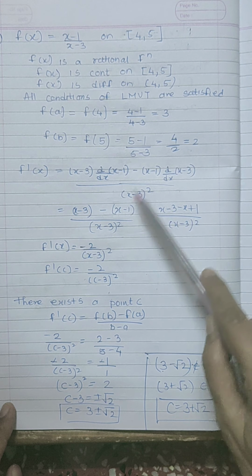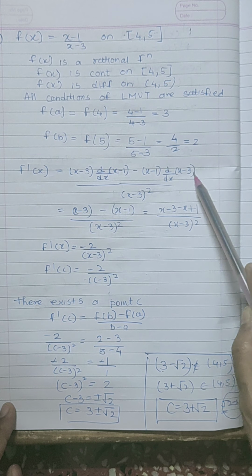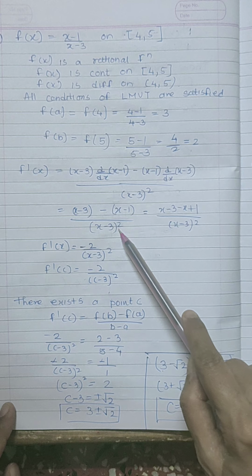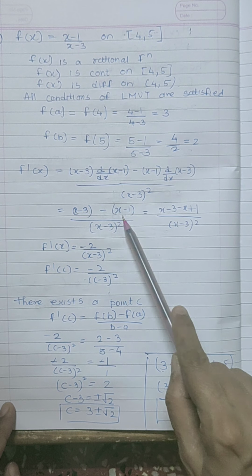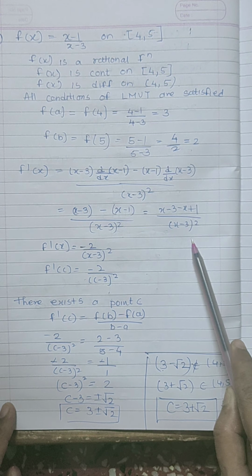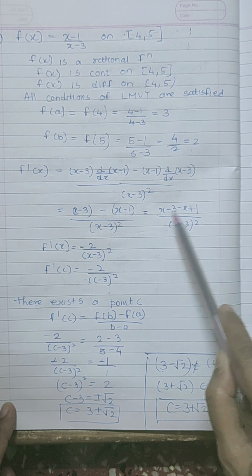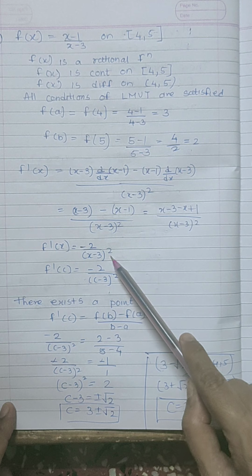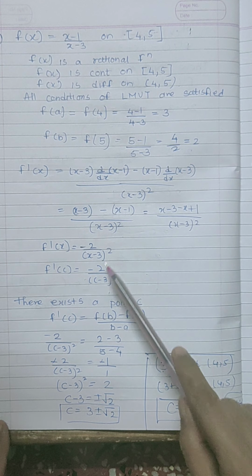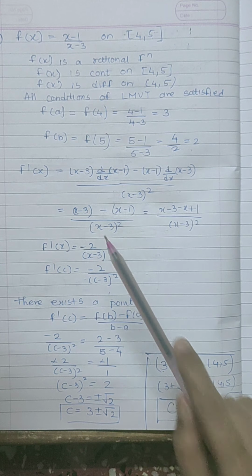This minus x minus 1, and here also derivative of x minus 3 is 1, upon x minus 3 bracket square. So x minus 3 minus x plus 1 upon x minus 3 squared. So f dash of x is equal to, this x gets cancelled, minus 2 upon x minus 3 bracket square. So f dash of x we got.